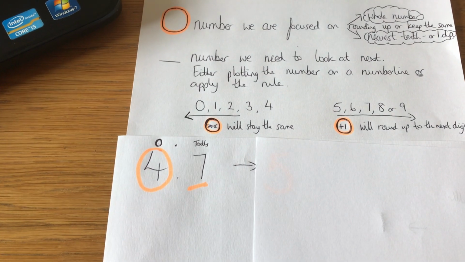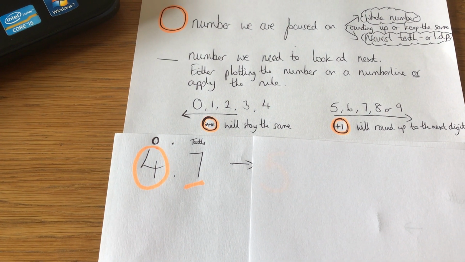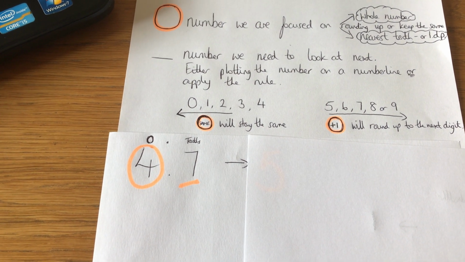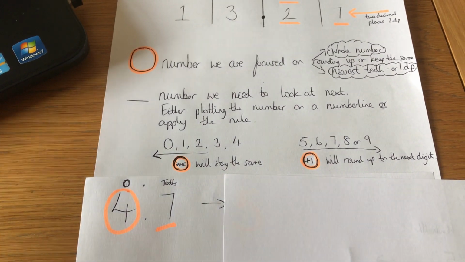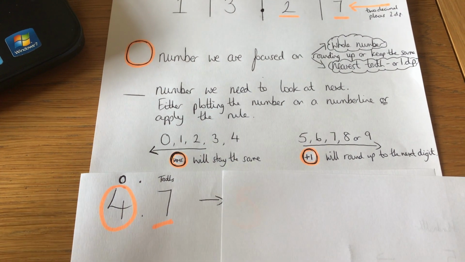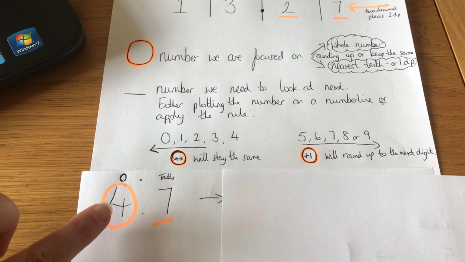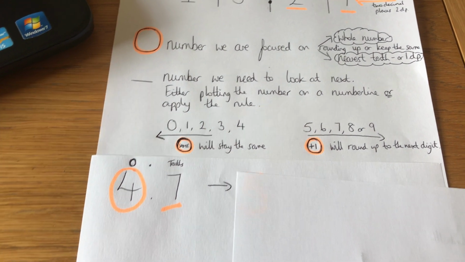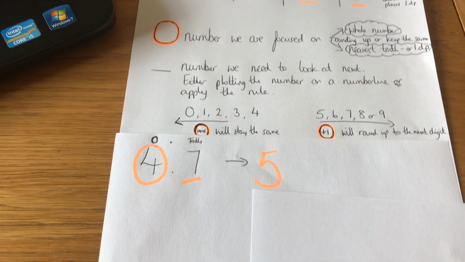So when we look at that first number there of 4.7, we need to focus on that tenth of 0.7. We need to apply the rule. Which side is it on? It's on this side, so we need to add 1 more to our circled number. Adding 1 more to 4 will give us 5.